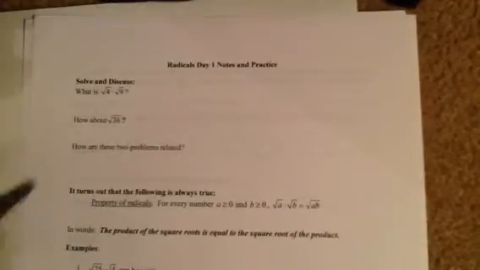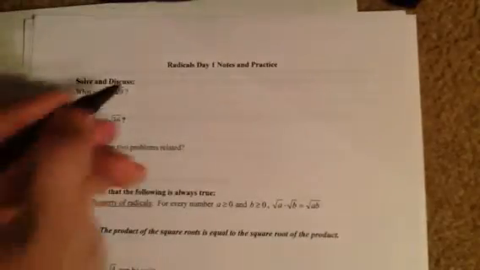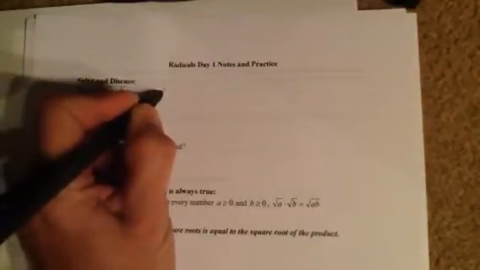Today we will be simplifying radicals. So let's take a look at what we know. What is the square root of 4 times the square root of 9? Well, the square root of 4 is 2. The square root of 9 is 3. So 2 times 3 equals 6.